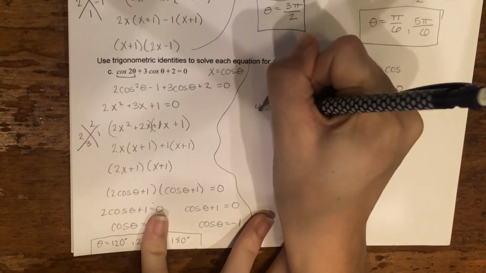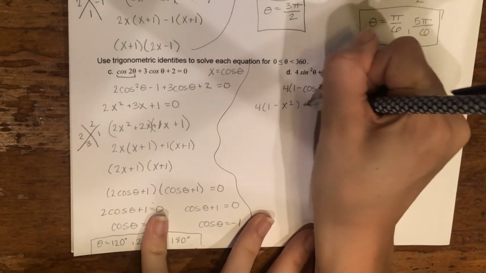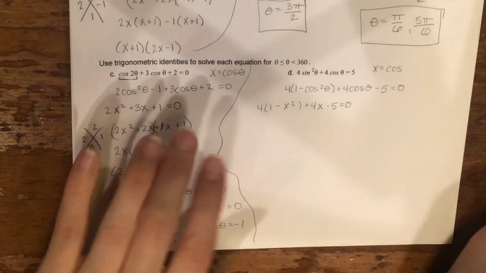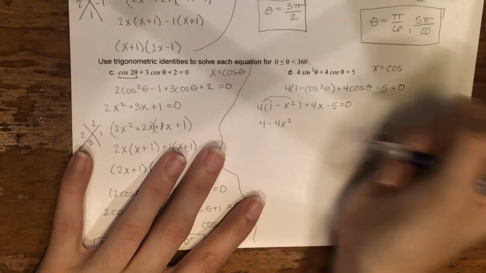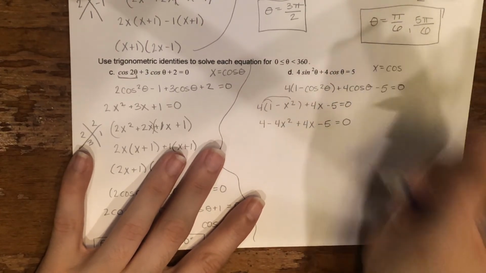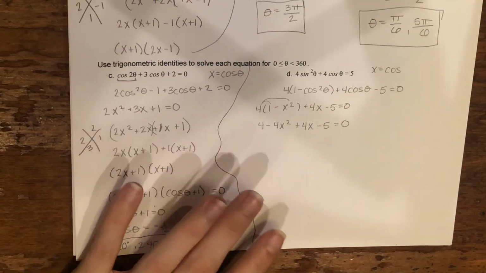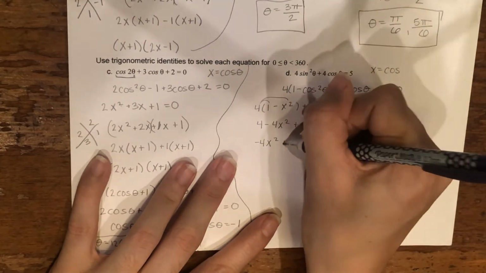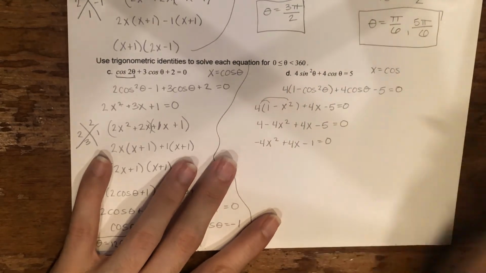So I would then have 4 times 1 minus x squared plus 4 times x minus 5 equaling 0. Distribute this out, so it'd be 4 minus 4x squared plus 4x minus 5 equals 0. Okay, now write this in standard form. So this would be negative 4x squared plus 4x, and then 4 minus 5 is a negative 1 equaling 0.